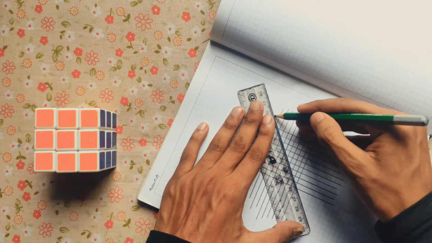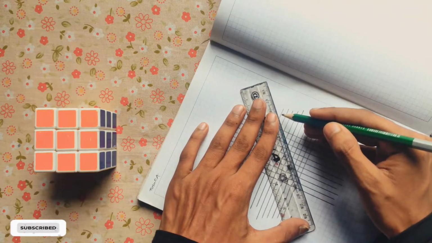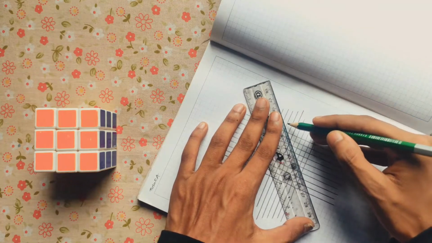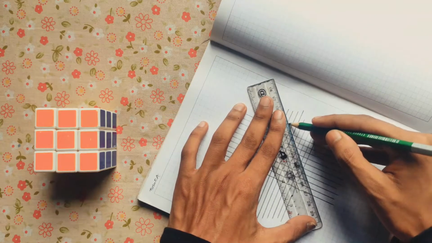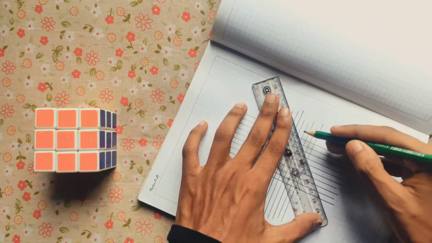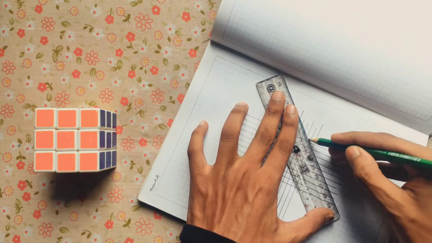It is hard. I know it is so hard to draw an attractive and cool logo in the first attempt, so you have to practice more and more, because practice makes a man a perfect designer.